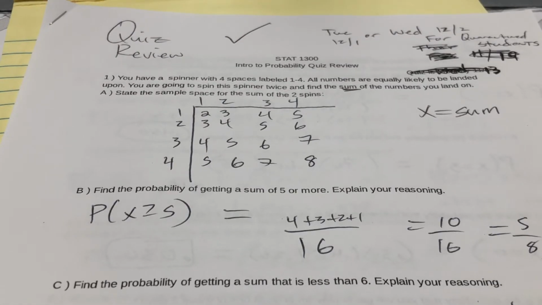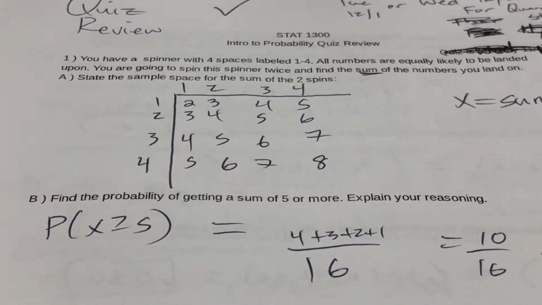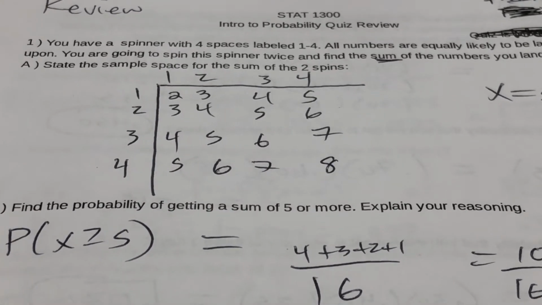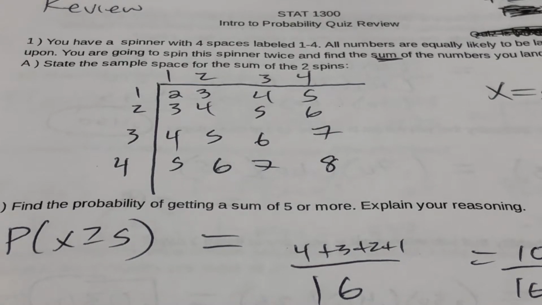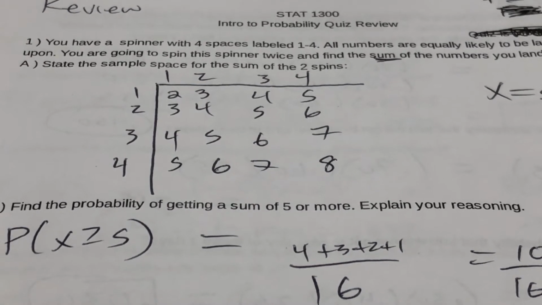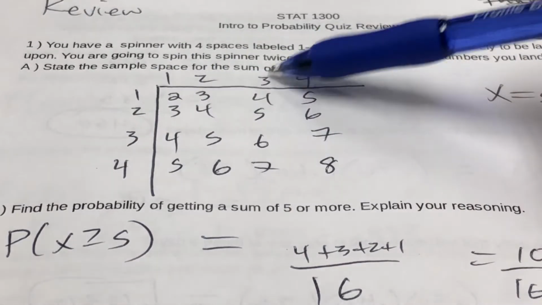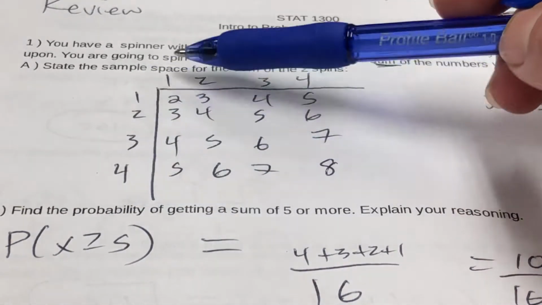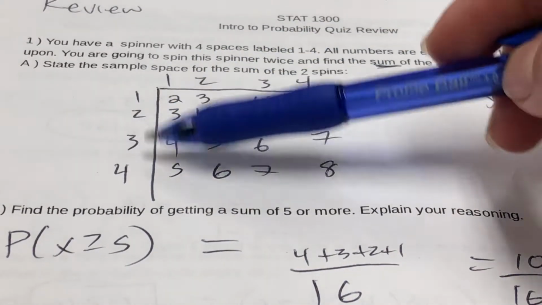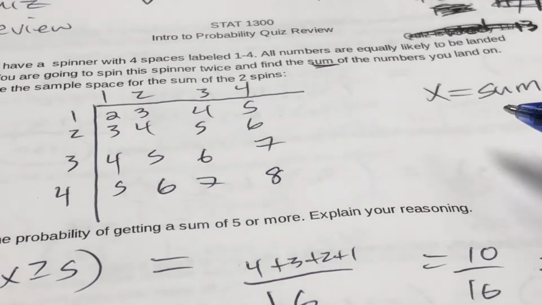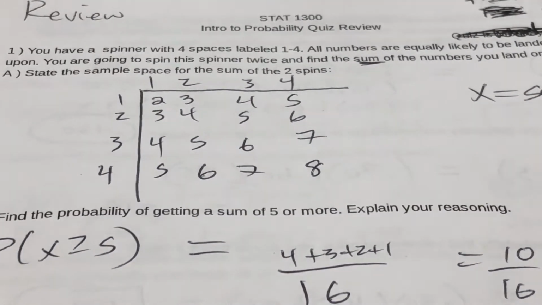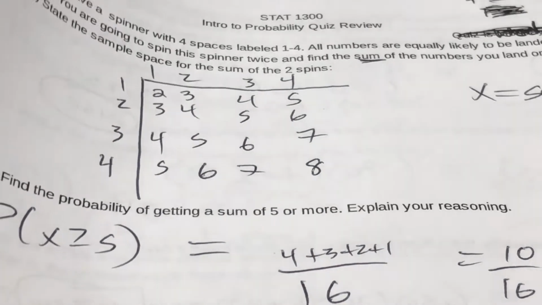All right, for chapter 10, which I'm going to email you if you've been quarantined, when your due date is. You have a spinner with spaces labeled 1 through 4. All numbers are equally likely to be landed on. You're going to spin it twice and find the sum. So 1, 2, 3, 4. 1, 2, 3, 4. The sum of 1 and 1 is 2. The sum of 3 and 2 is 5, and so forth. X equals the sum. Define X. Find the probability of getting a sum of 5 or more.